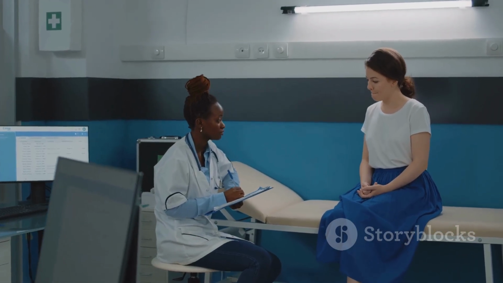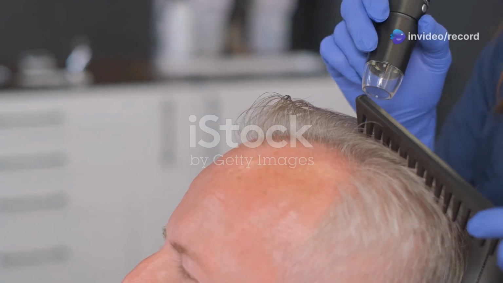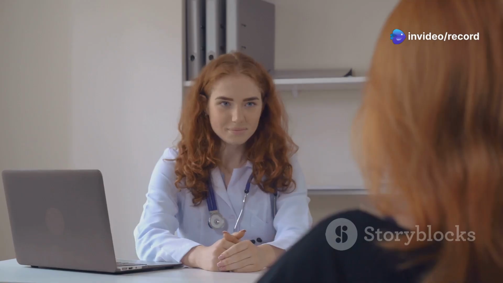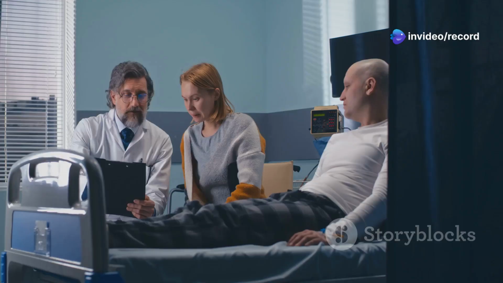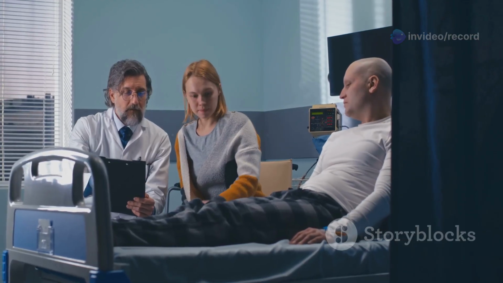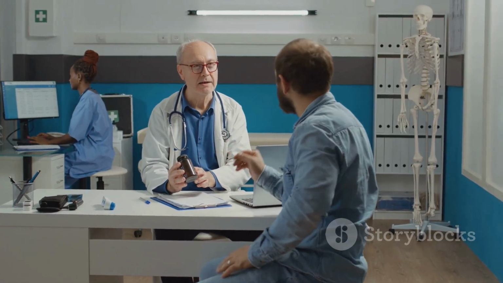Section 5. Diagnosis of alopecia. Diagnosing alopecia usually involves a few steps. First, a doctor will ask about your medical history. They'll want to know about any family history of hair loss. They'll also ask about your symptoms and lifestyle.